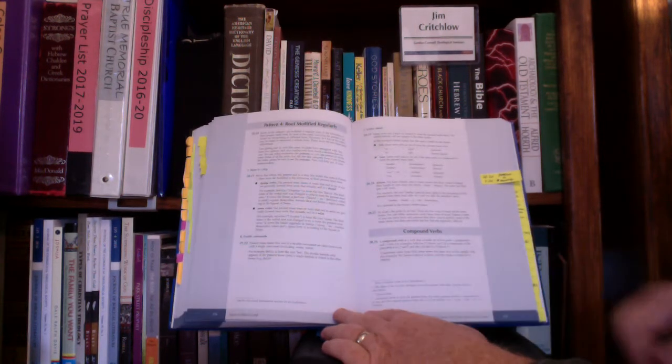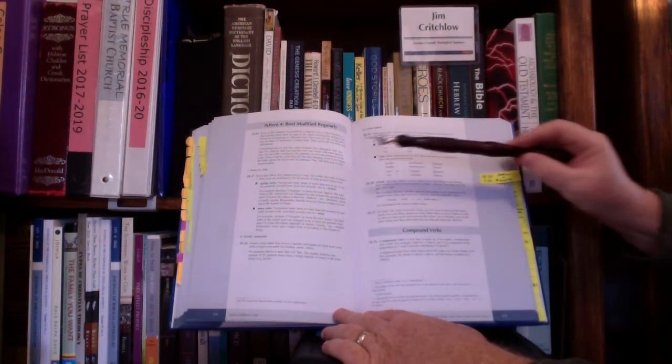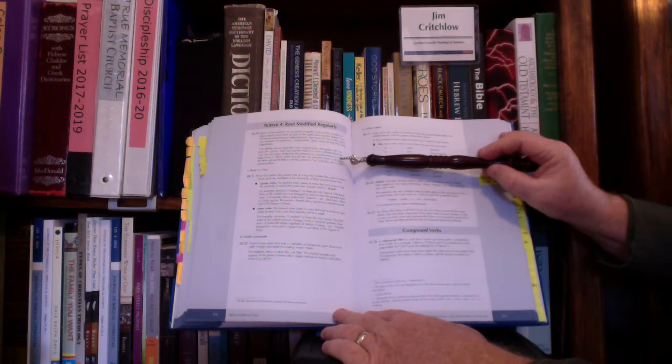On page 174, Dr. Mounce asks the question whether we should highlight the patterns and memorize the patterns, or highlight the roots and memorize the forms in each case.